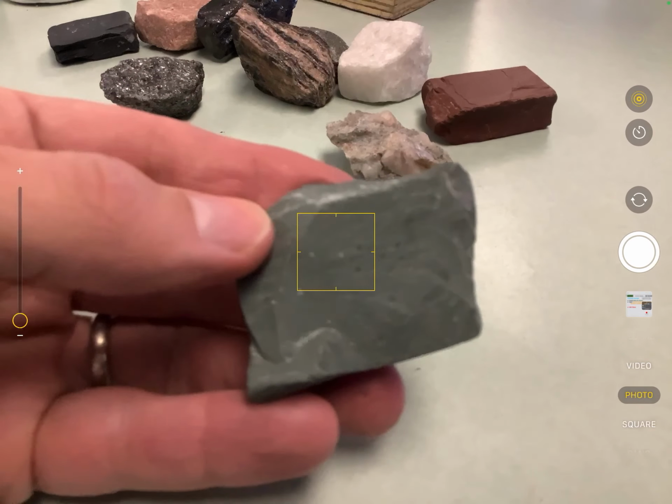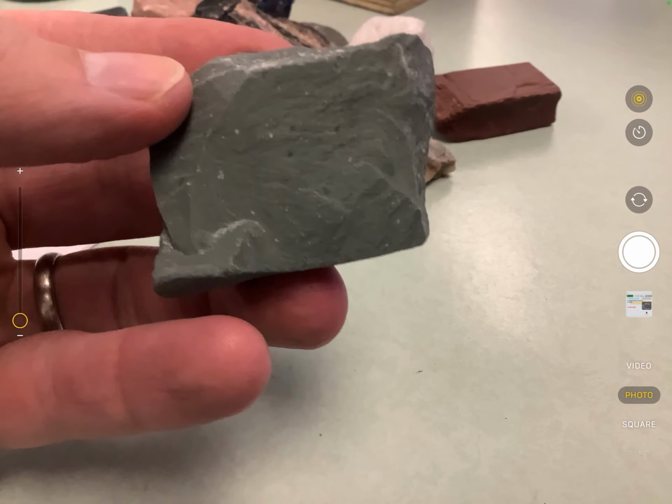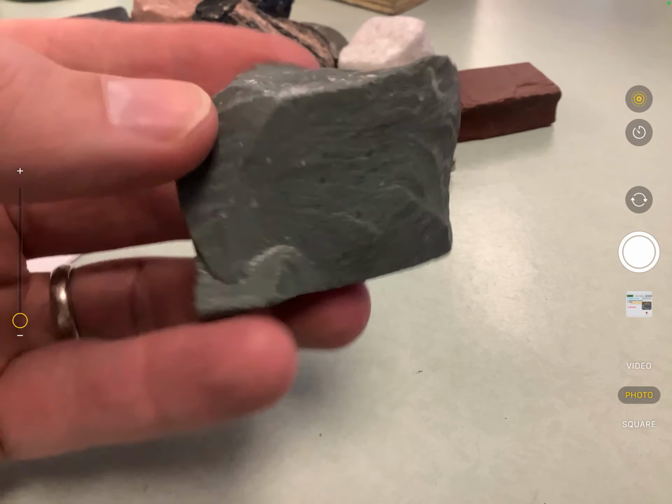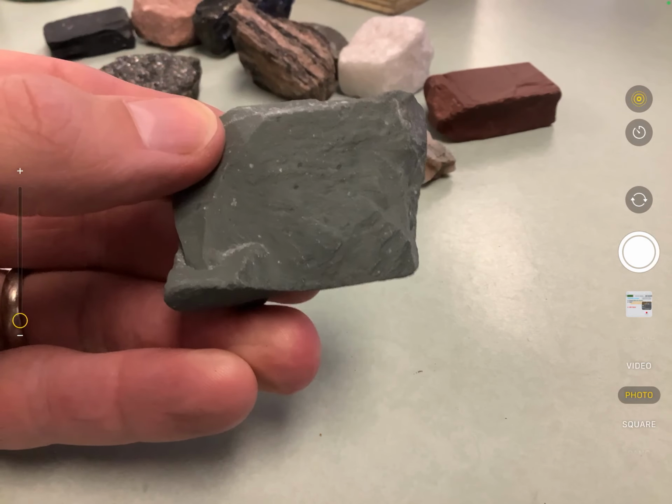Number 10. This is an example of slate again. Slate again has that dull appearance, layered, but this we'll call gray slate. Gray slate because it's got a grayish color.